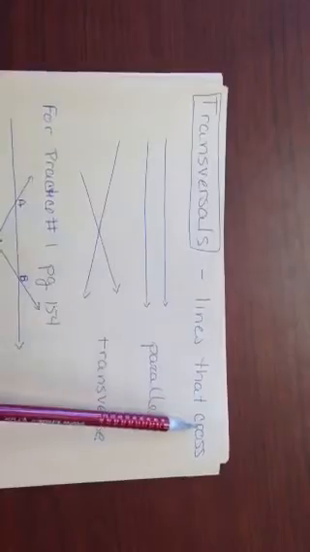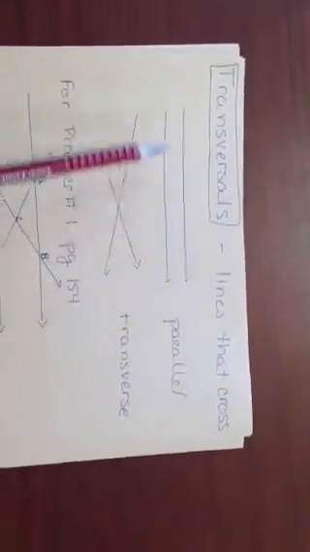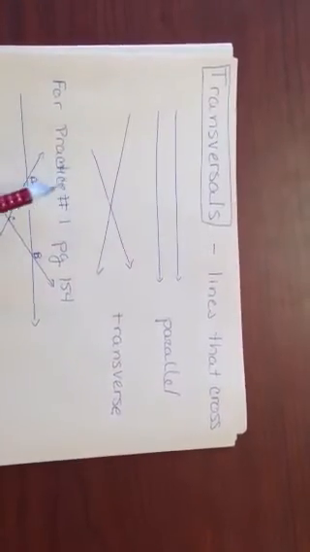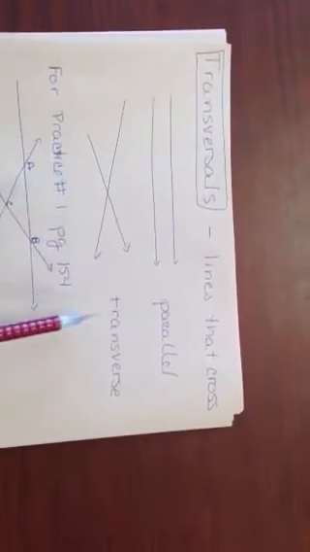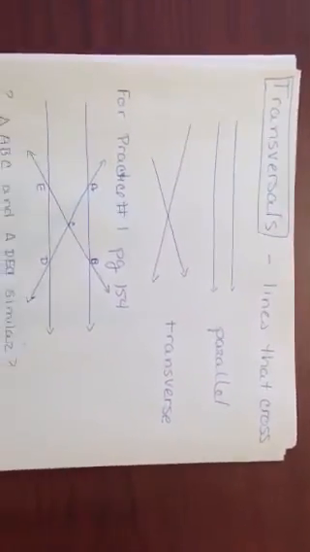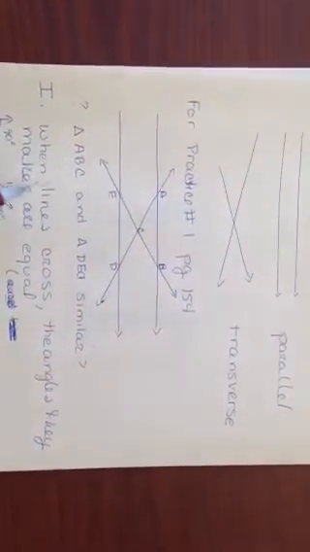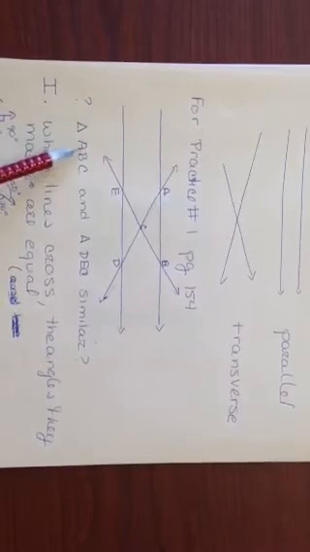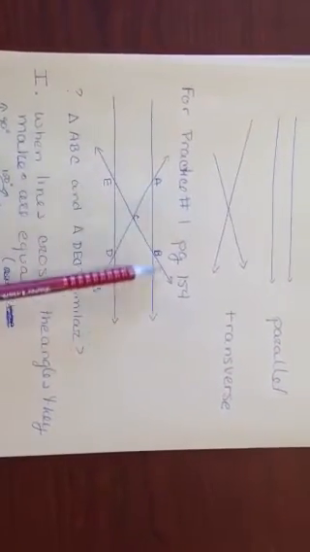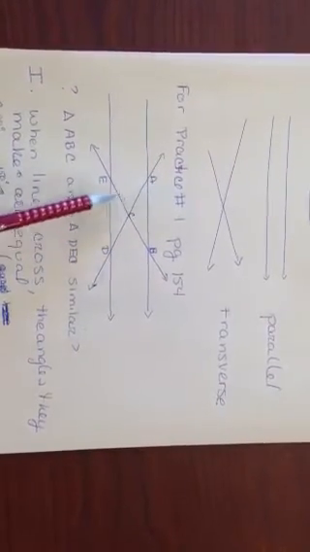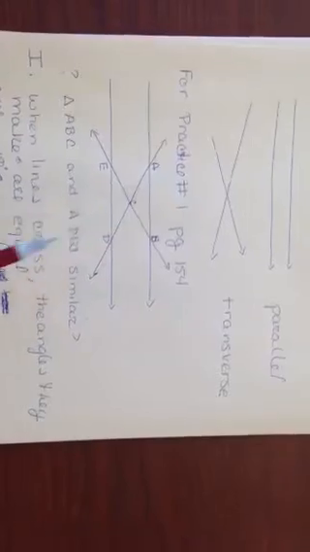Now, we have transversals, lines that cross. So we talked about how lines that go like this are parallel. They never cross each other. Lines that cross are transversals. Okay? So our practice number 1 on page 154 asks, are the triangles ABC and DEC similar? So here's ABC, here's DEC. Are these two triangles similar?